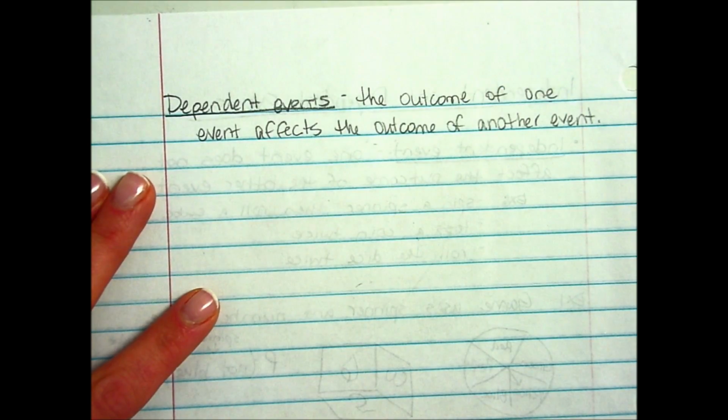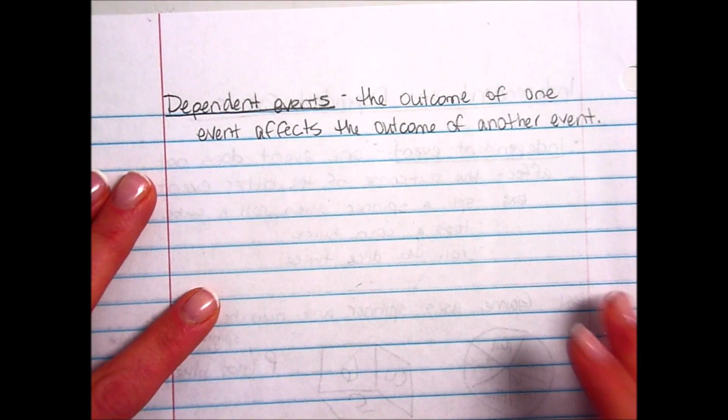All right, so the outcome of one event can affect the outcome of another event.